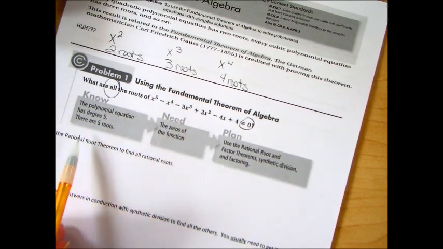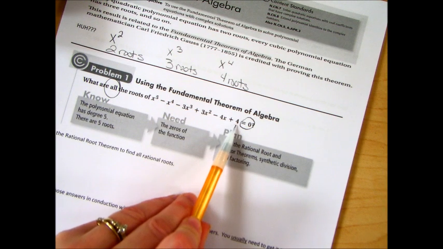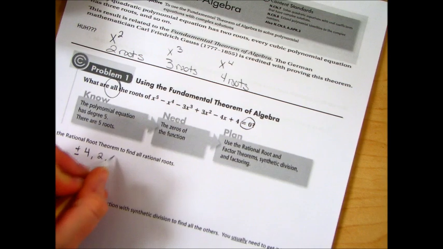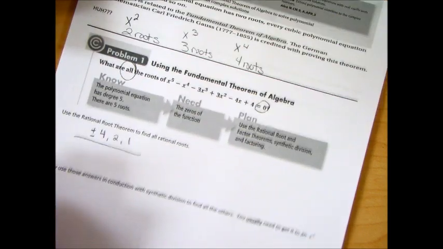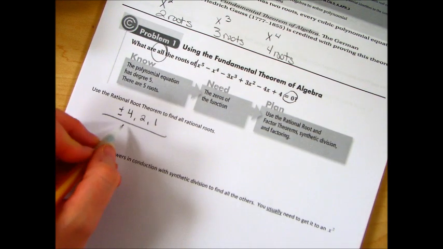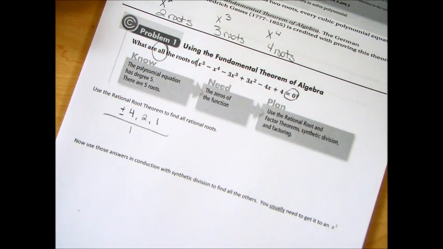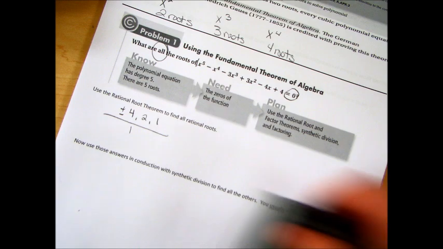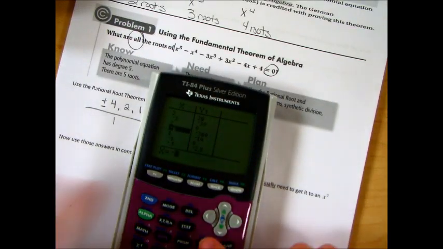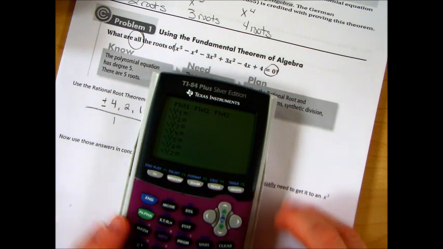Now what we need is to find all the factors of this back number. So all factors of 4, like 4, 2, and 1, and divide each of those, plus and minus, by all the factors of the 1 in the front. Oh, we love it when there's a 1 in the front. Now I'm not going to plug these in by hand because I will use my tool, my calculator. But if you don't have that tool, you are going to have to plug them in by hand.